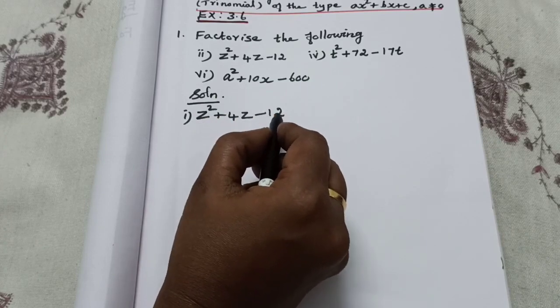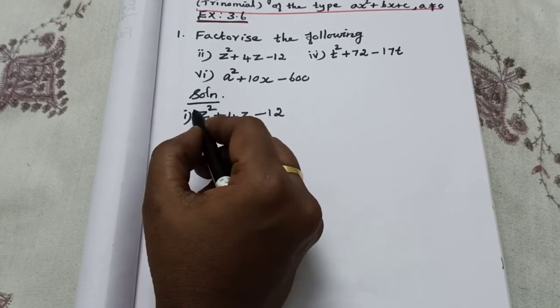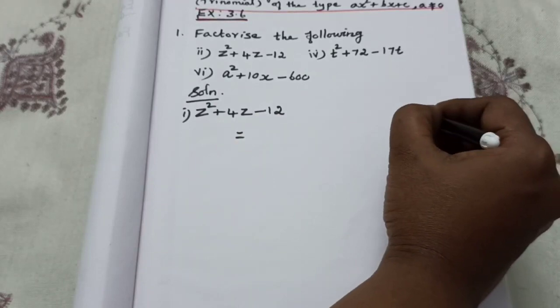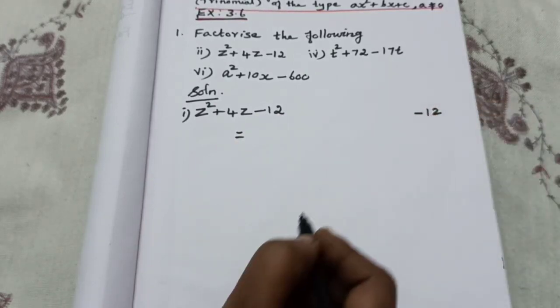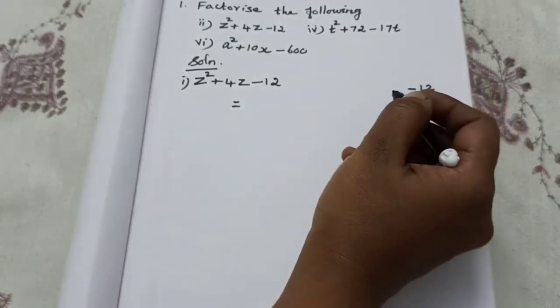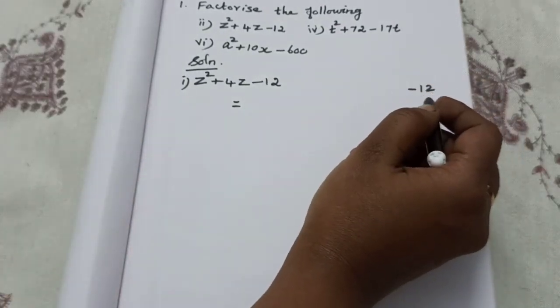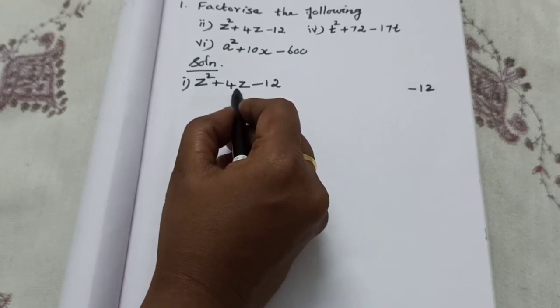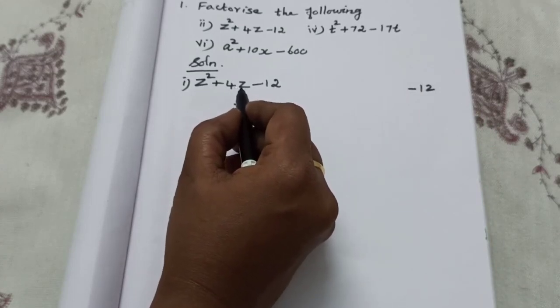Both we multiply; then what's the value? Minus 12. Am I correct? This product is minus 12. Sum is this 4, the middle term 4 is there.